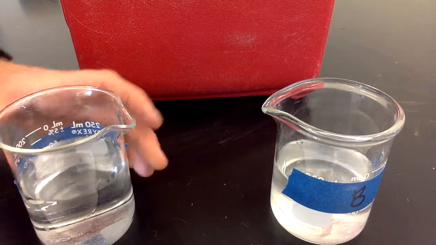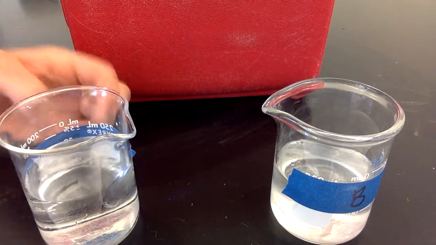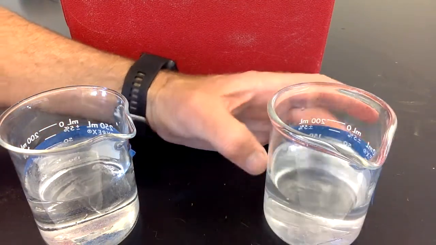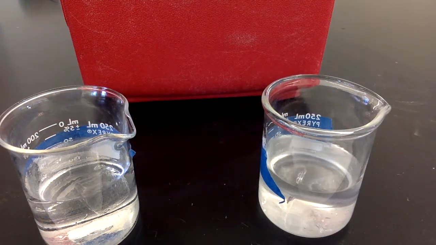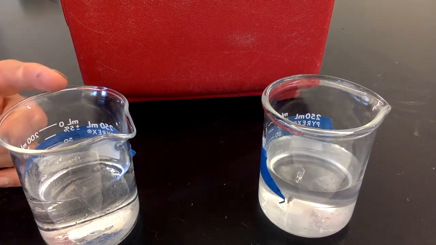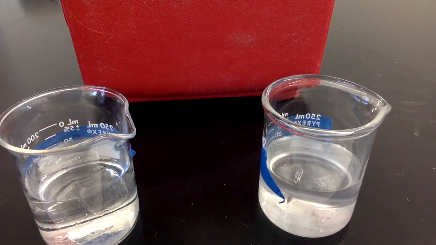All right, and so you can see in beaker A, the ice cubes are floating on top, and in B, the ice cubes have sunk to the bottom. All right, so in beaker A, the ice cubes are floating on the surface, and in beaker B, they have sunk to the bottom.